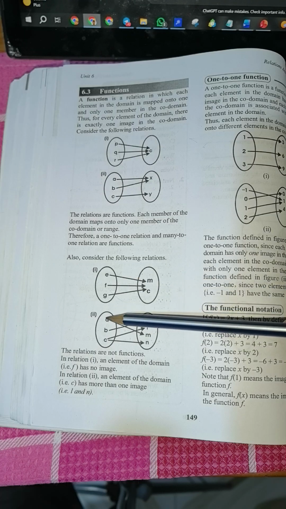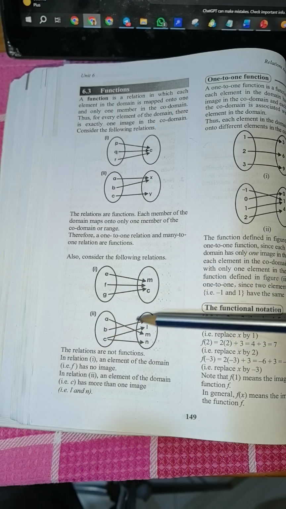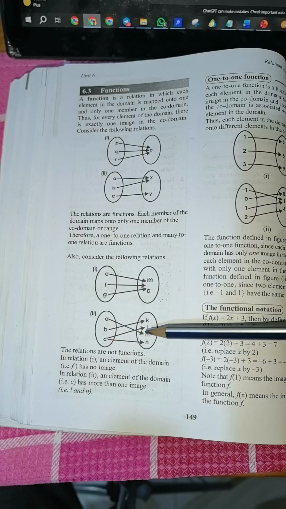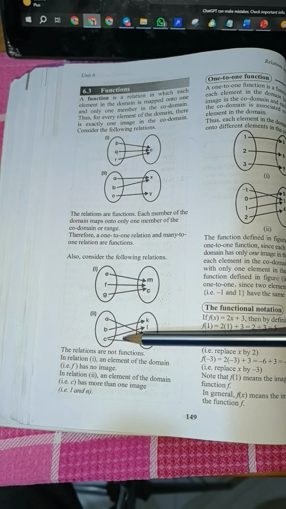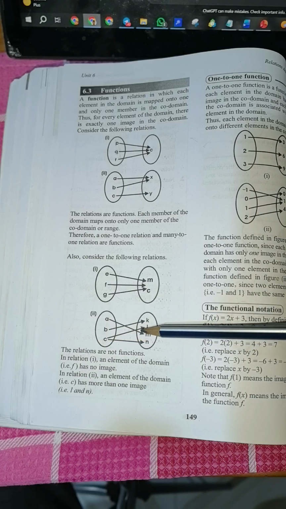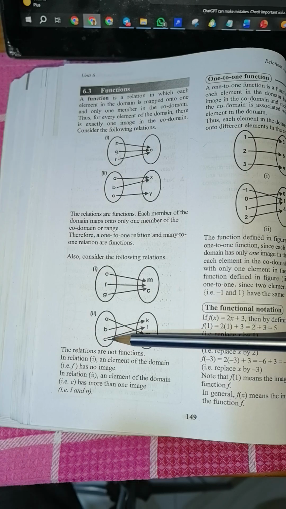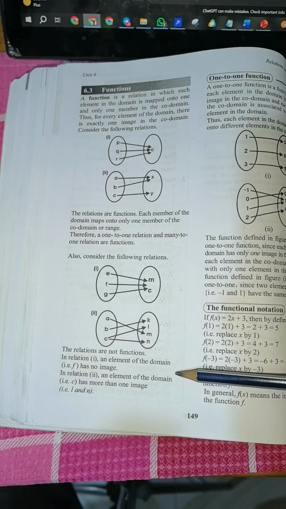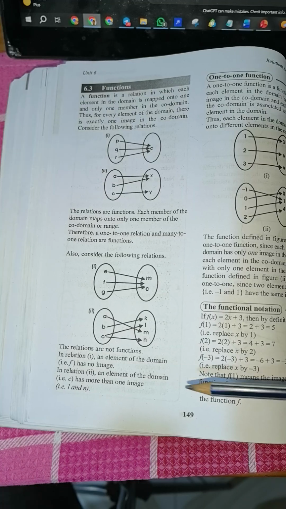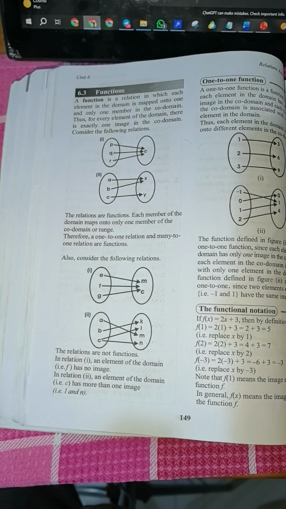Here, A maps here, B maps here, and this is not fine either. There should be either one-to-one or many-to-one, but C alone has two images, so that is wrong. Right, now let's continue.